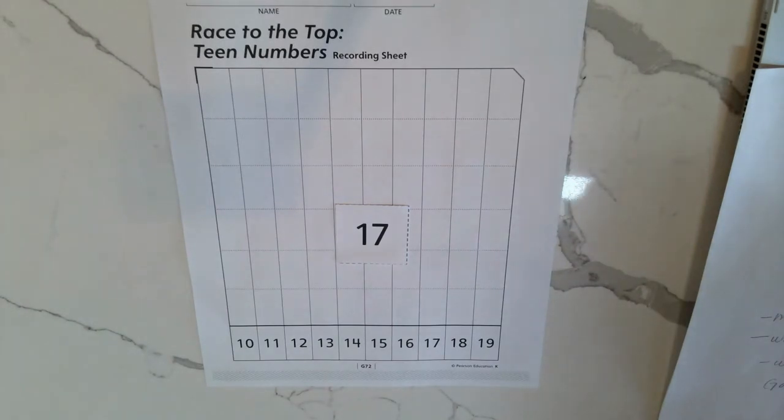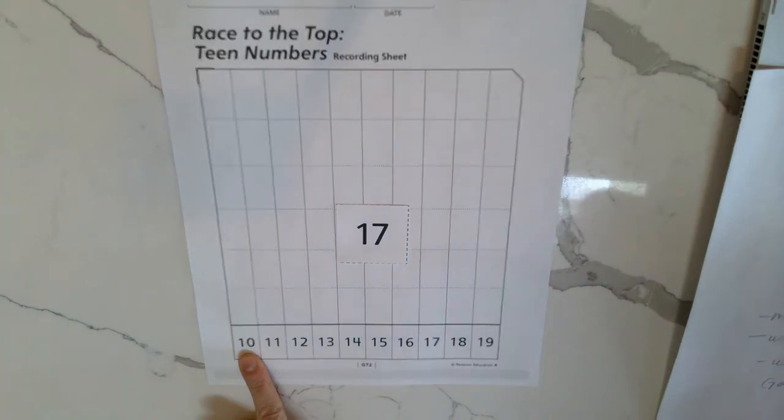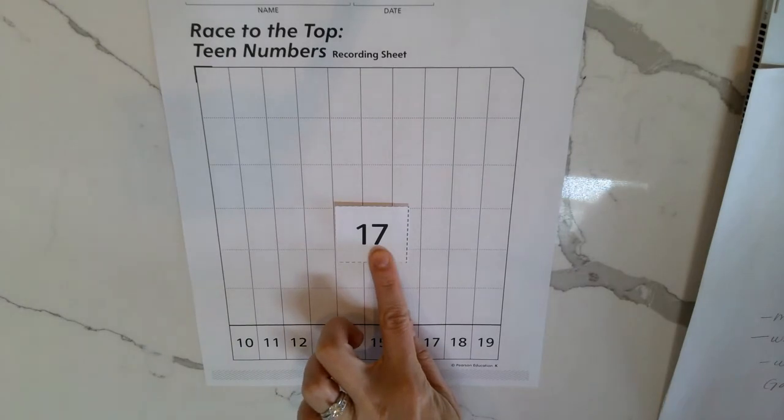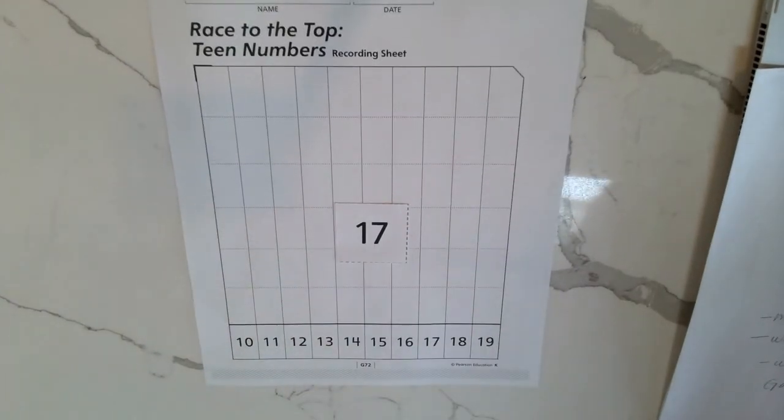And if I'm thinking in my mind, I'm not quite sure what teen number that is, I can use the bottom of my recording sheet like a number line. We know that this first number here on our recording sheet is the number 10. So I can slowly count up the number line until I get to the number that looks like this. And that will tell me what number I've flipped over.